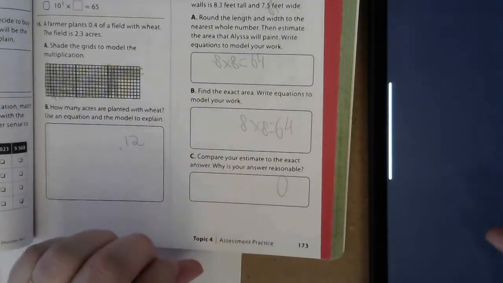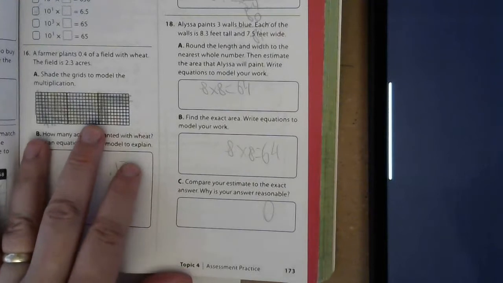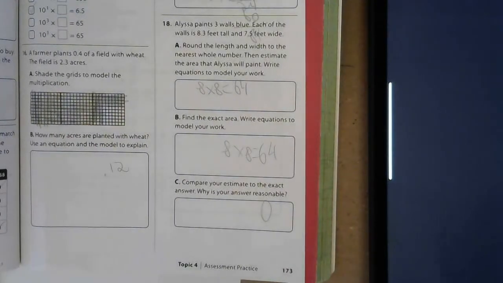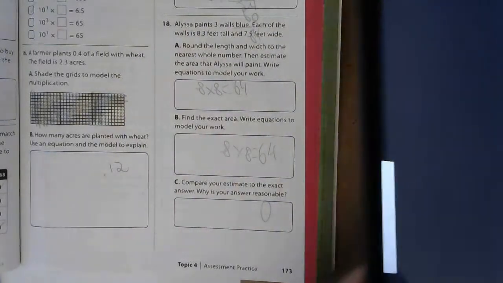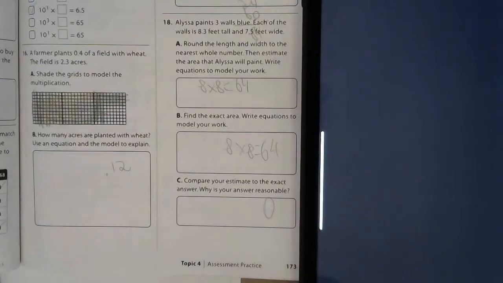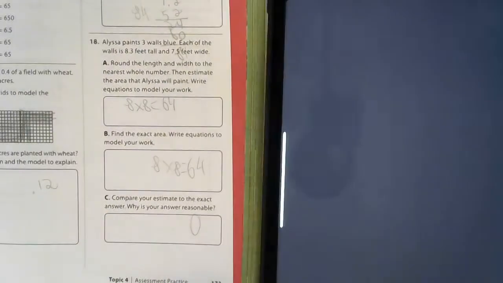So the last question, guys. We did it. Alyssa paints 3 walls blue. Each of the walls is 8 3/10 feet tall and 7 5/10 feet wide. So letter A here says, round the length and the width to the nearest whole number, then estimate the area that Alyssa will paint. All right, so no problem. Remember, area is just length times width. So write this down here.